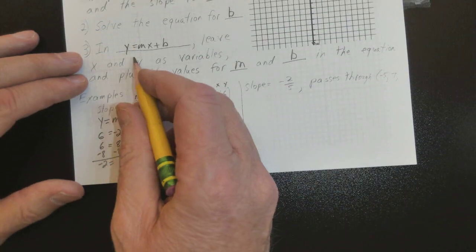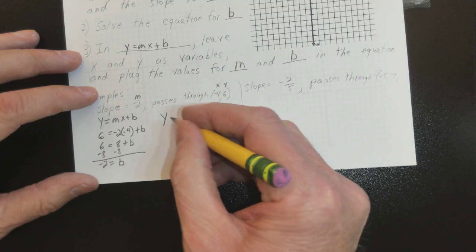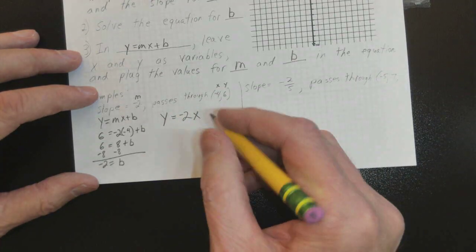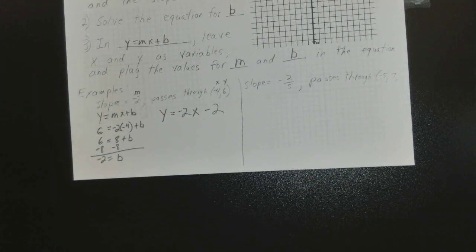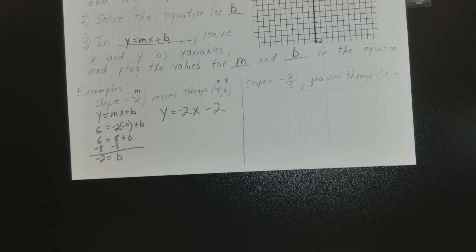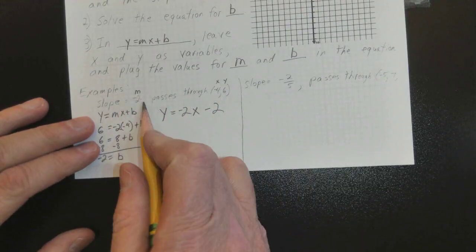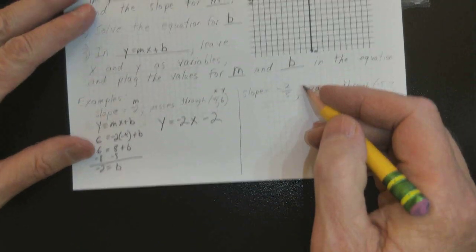Now, leave x and y as variables. Plug the values for m, -2. X stays as a variable, and then the -2 for the b there. Okay, I'm going to draw this just based on negative 4, 6 and a slope of negative 2.